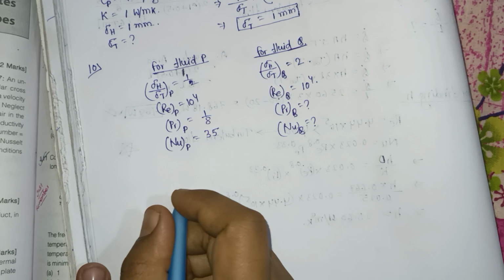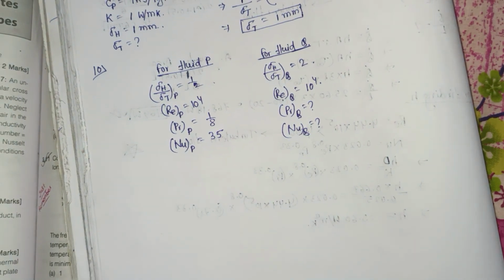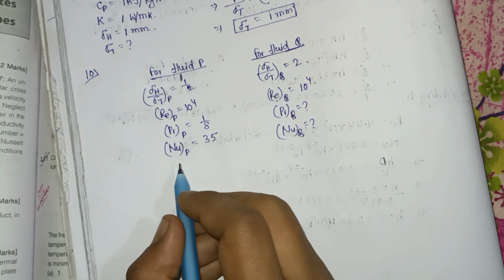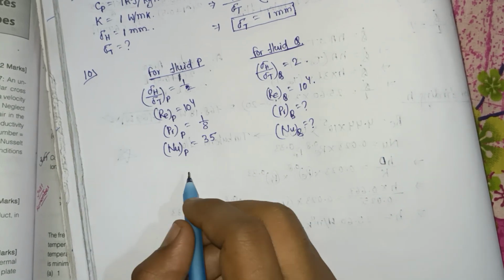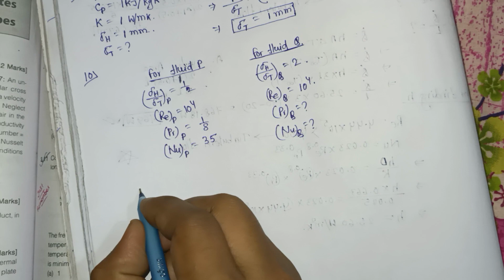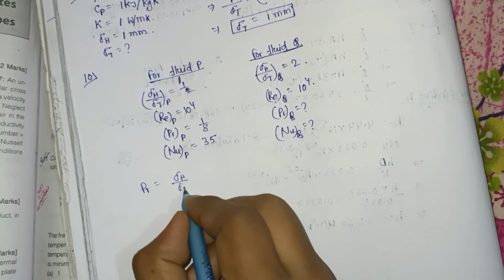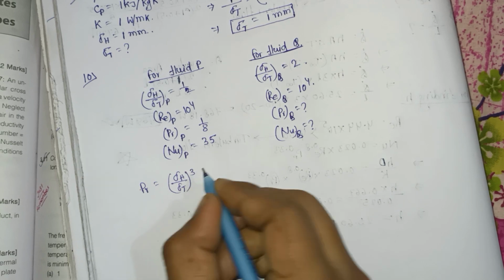So first of all, what is the relation between Prandtl number, hydrodynamic boundary layer thickness and thermal boundary layer thickness? Prandtl number is equal to hydrodynamic by thermal to the power 3.